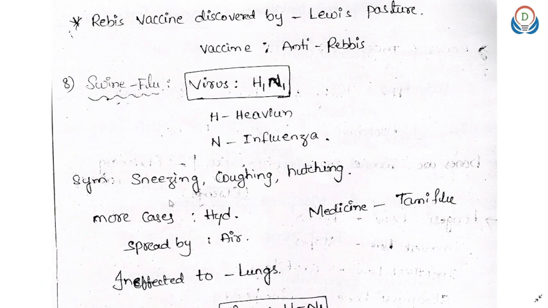Symptoms. What symptoms can be seen? Sneezing, coughing, itching. Sneezing, coughing and itching. These are the symptoms of swine flu. More cases can be seen in Hyderabad. When swine flu came, we saw more cases in Hyderabad.